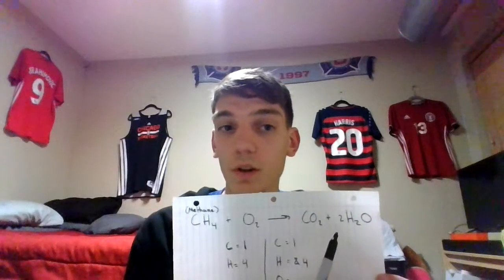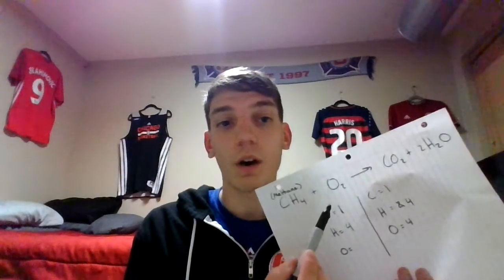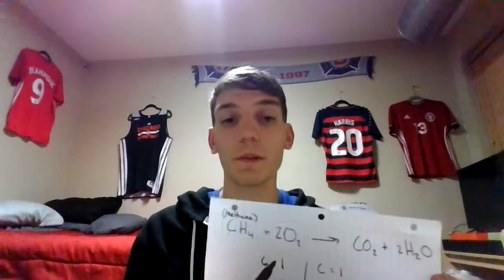Now we will do oxygen. You always save it for last just because it takes longer. After I put that coefficient of 2 in front of water, now I have 2 oxygen here and 2 here, which will equal 4. So I have 4 on the right side, but I only have 2 on the left. So now we're still not balanced. I need to balance that oxygen. So I'm going to put a coefficient of 2 in front of oxygen. So 2 plus 2 will equal 4.